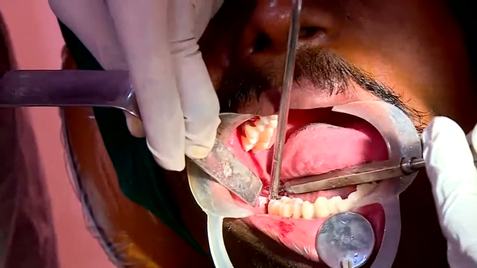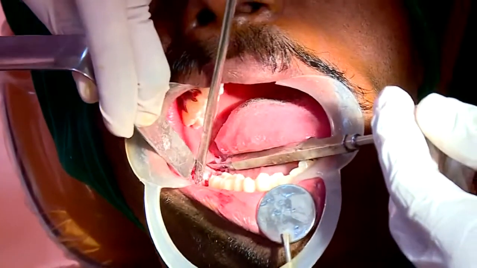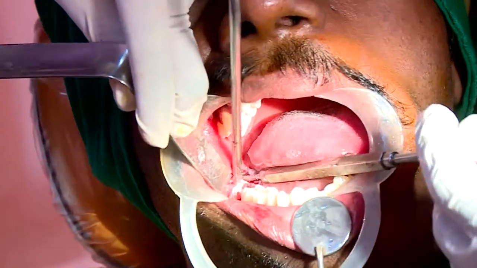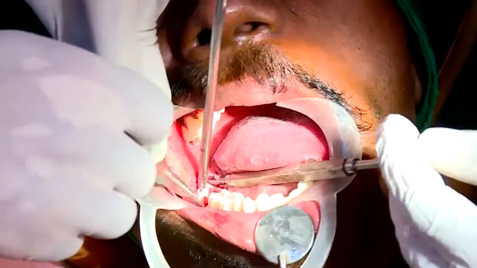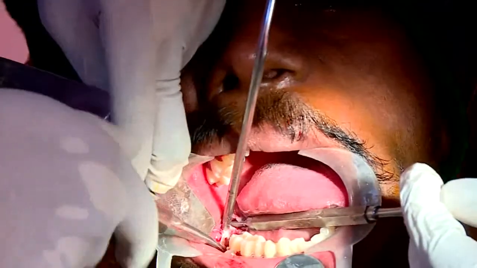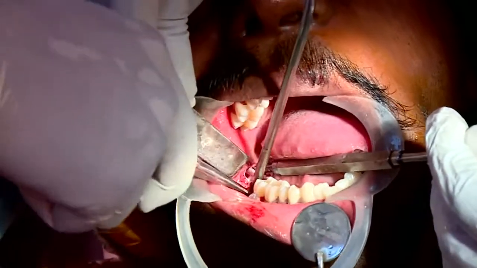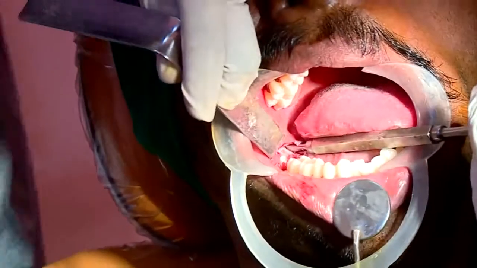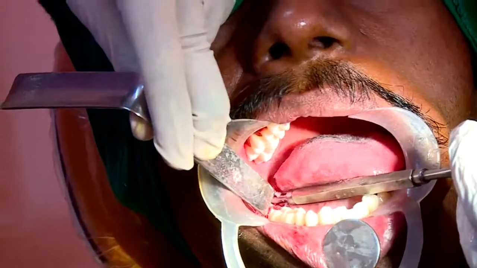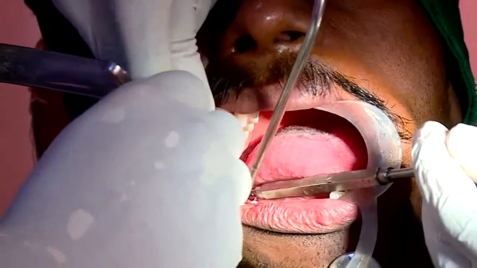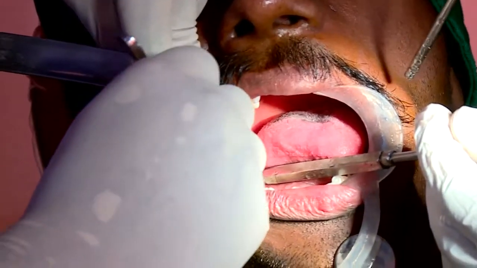Any doubts in what we are doing? Myself removing the bone, any doubts that you are having? One or two questions? Myself removing that part of the crown. No doubts till now.